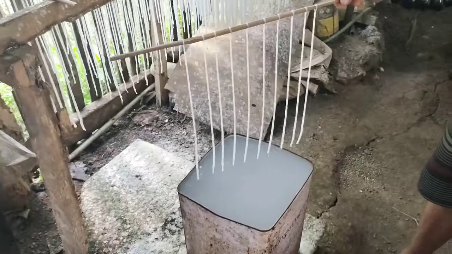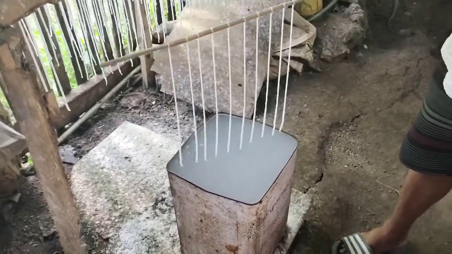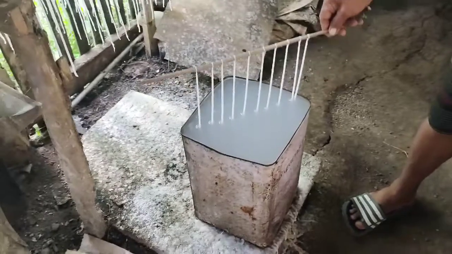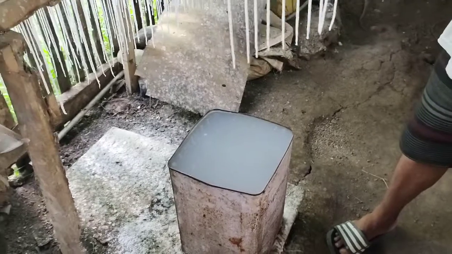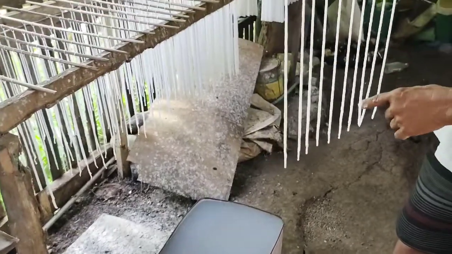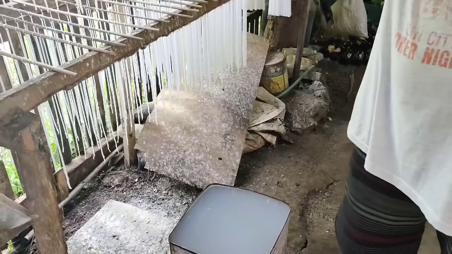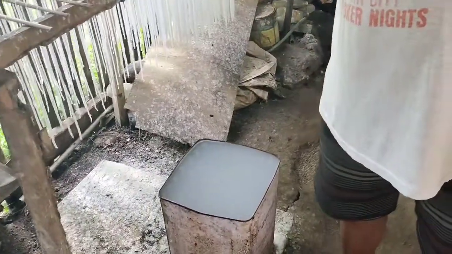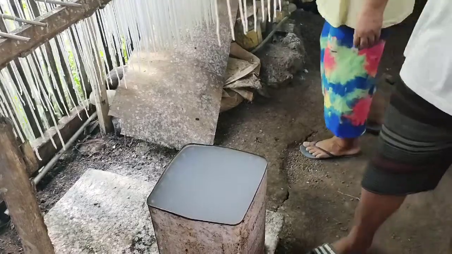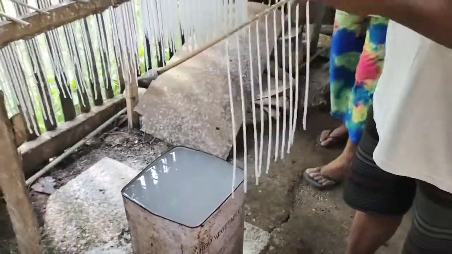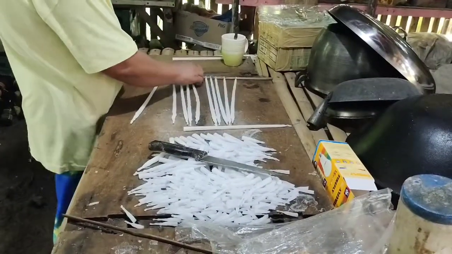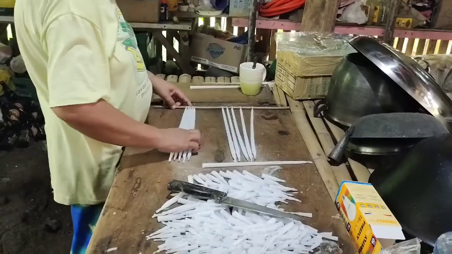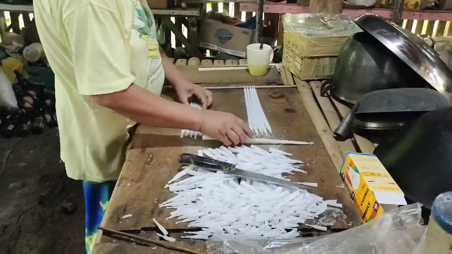In making a candle, you need a thread because that's what will create the fire of a candle. The thread will be placed on a piece of wood, and then a person will dip it in the liquid wax again and again until the desired shape of a candle, like this one. This lady was cutting it, and they have a guide in cutting it.